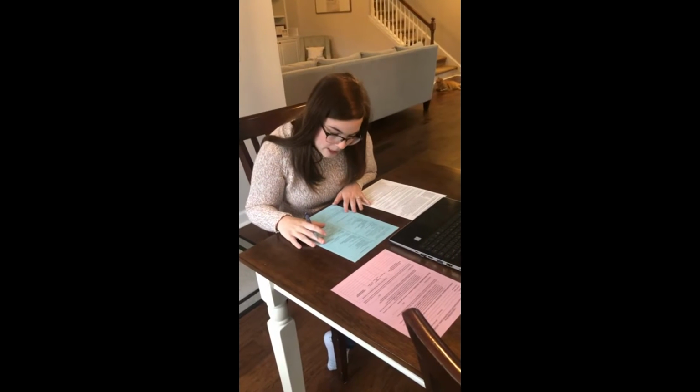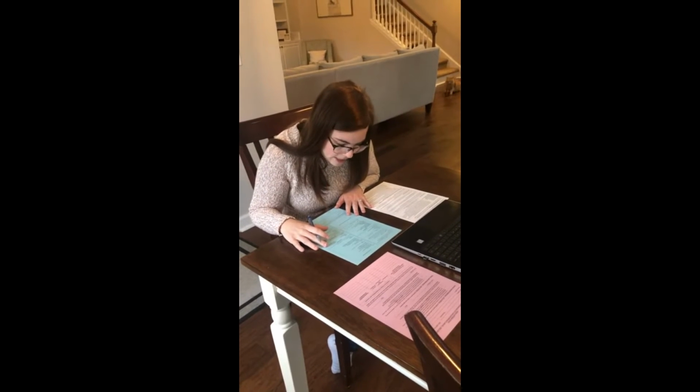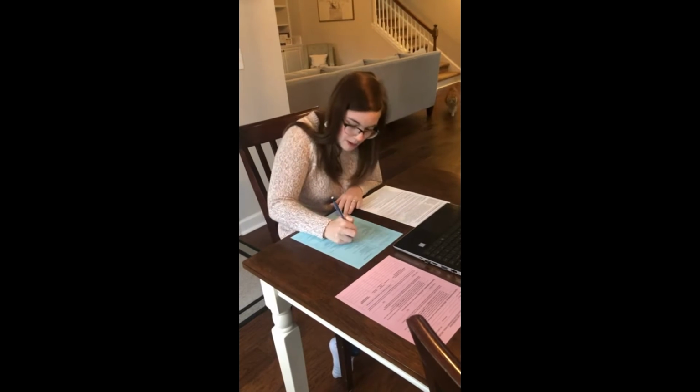I'm going to keep looking at the list, and I also like the idea of drafting. One of my friends was in drafting and said it was really fun, so I'm going to choose drafting.